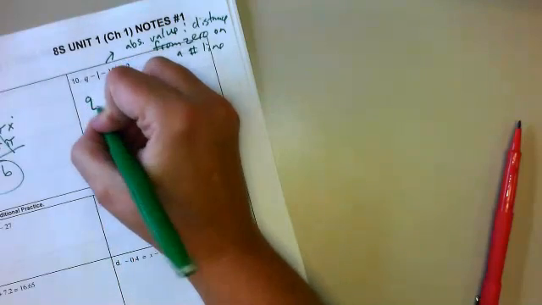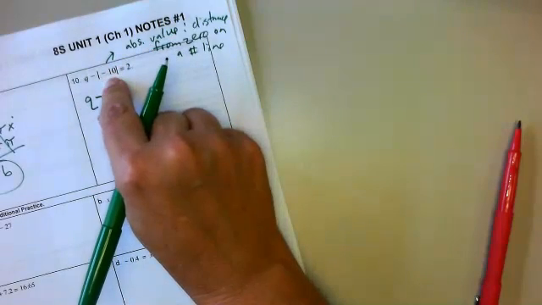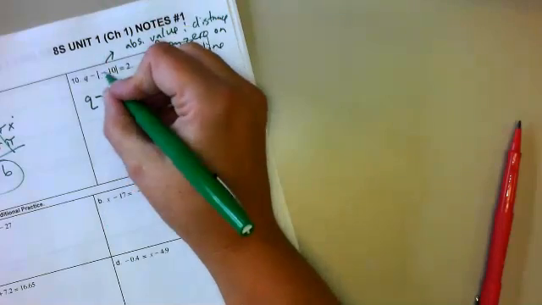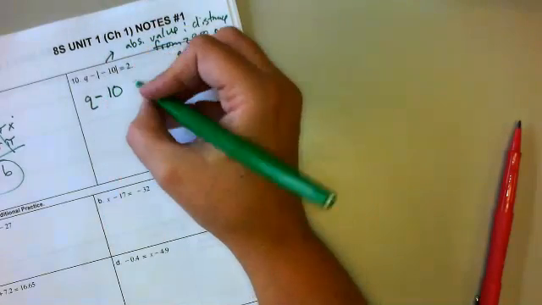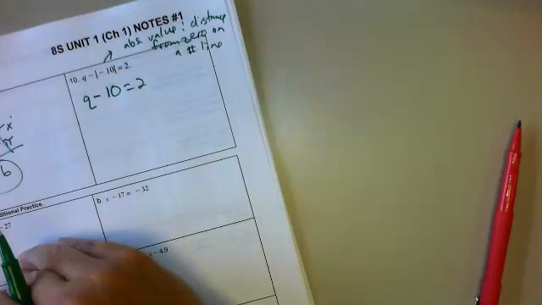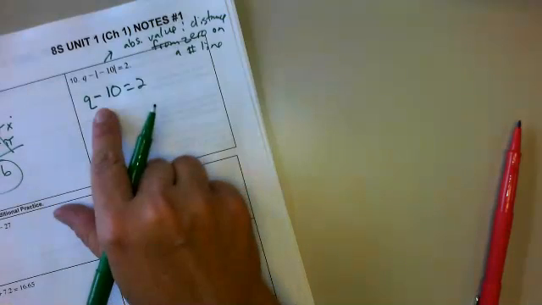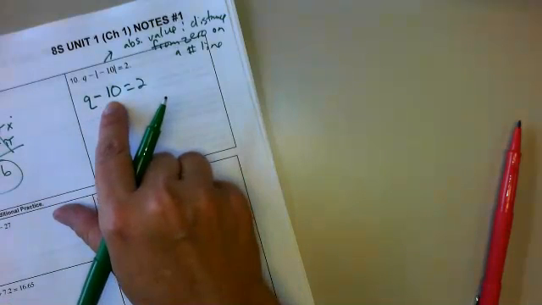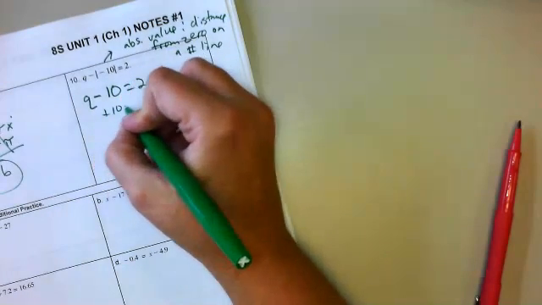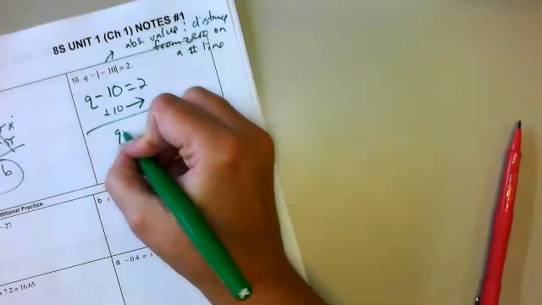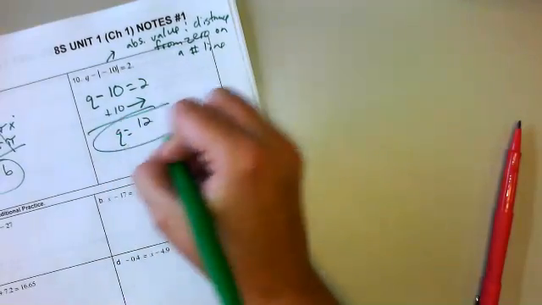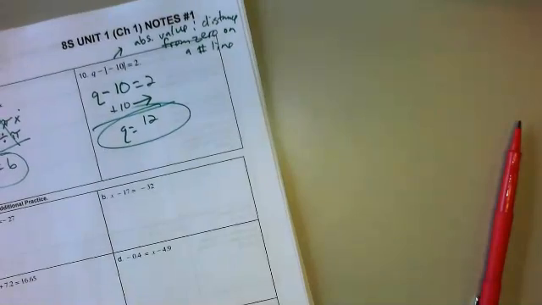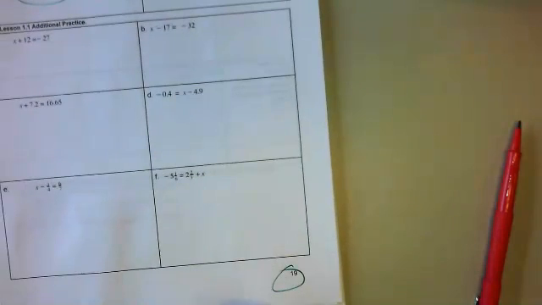So you're going to have q minus the absolute value of -10, which is a positive 10, so we're going to drop that to 10. That equals 2. Okay, now it's just a simple, easy equation. Inverse of -10 plus 10, do it to both sides. Q equals what? 12. And there you have it, okay? We are going to skip the rest of these for now.